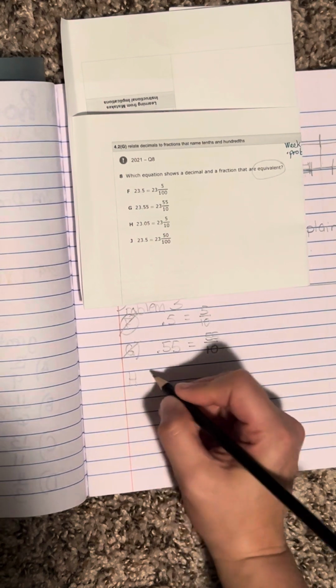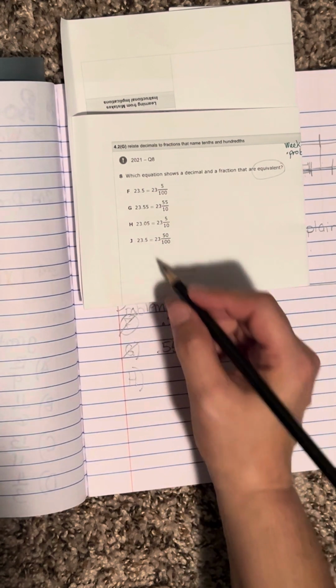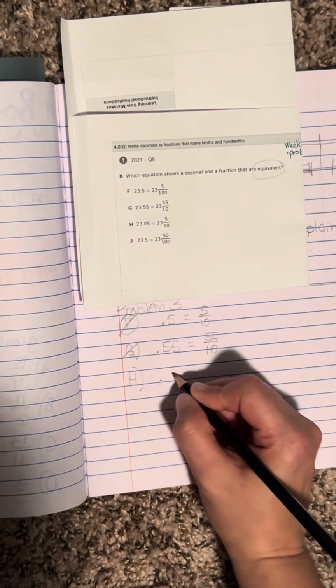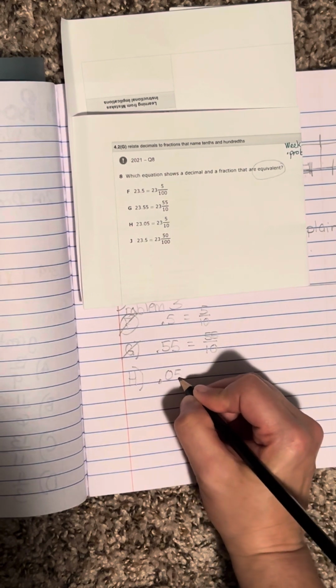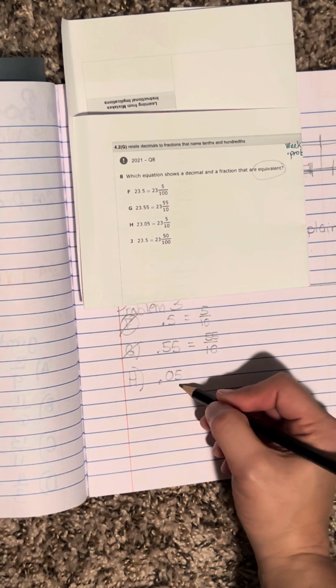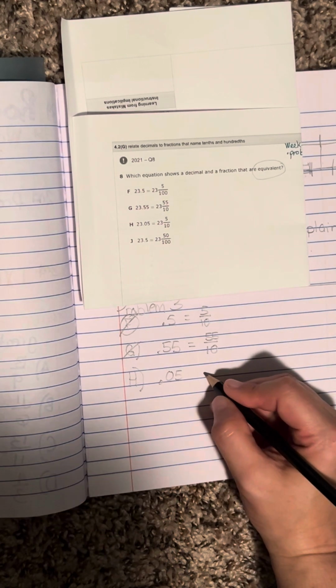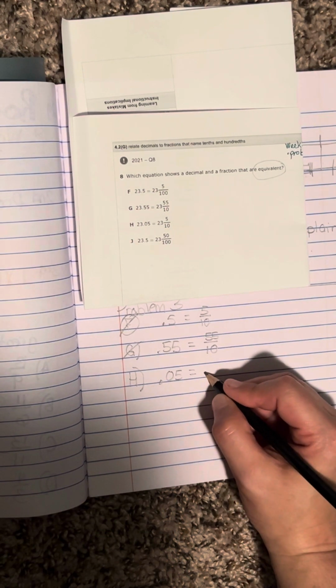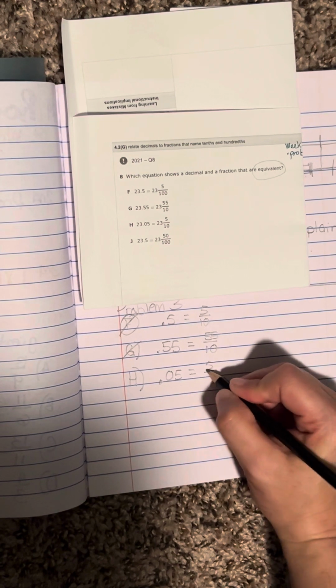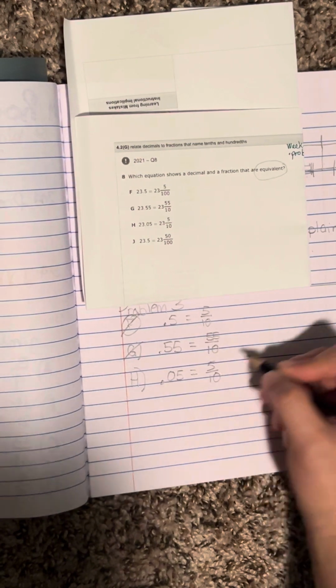Let's test answer choice H. Answer choice H is saying that 0.05 is equal to 5/10.